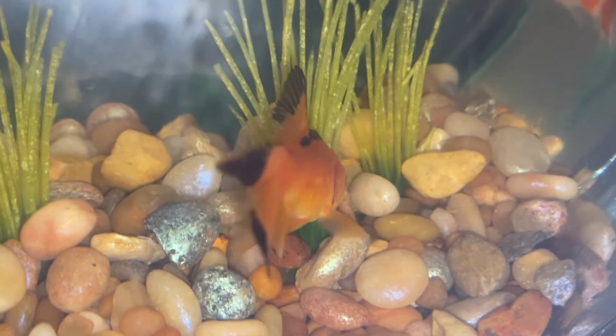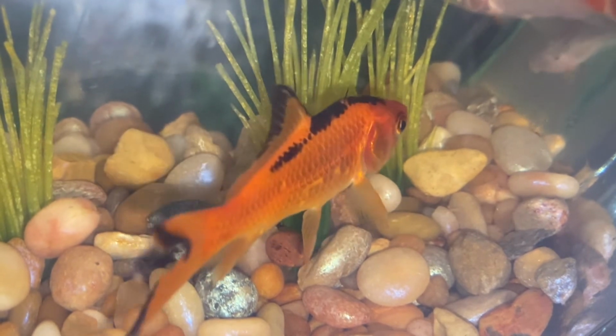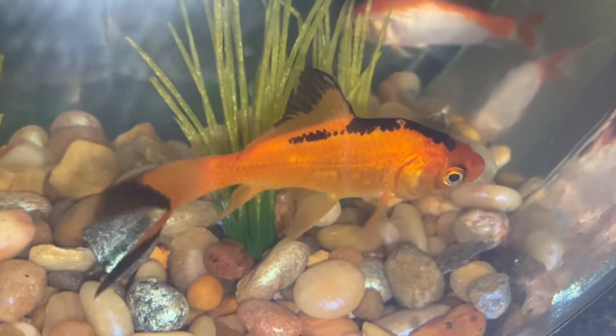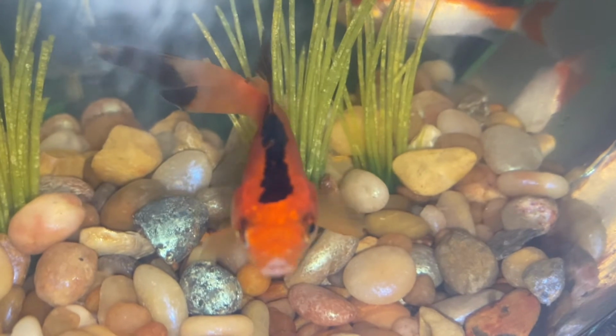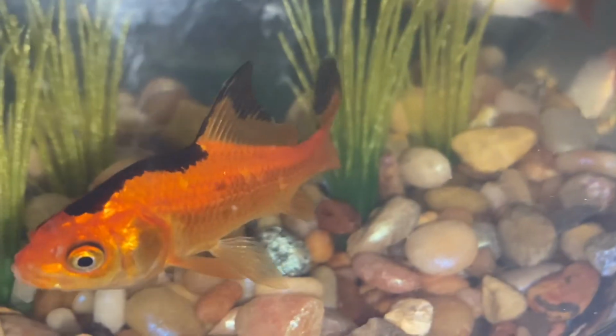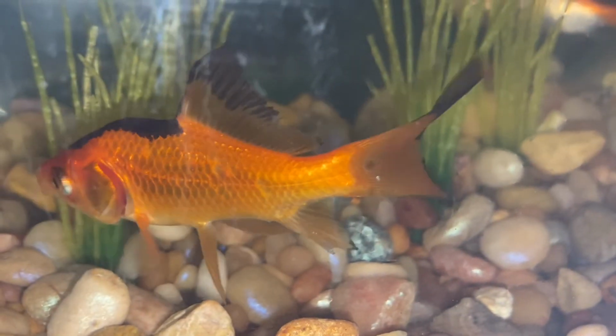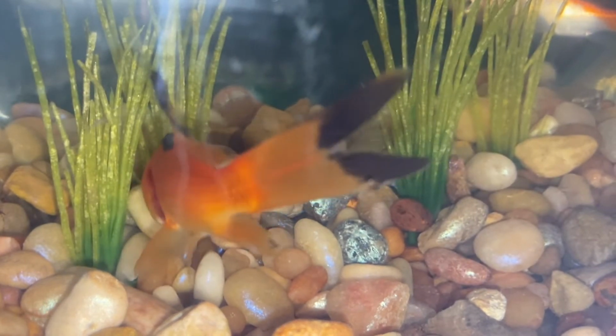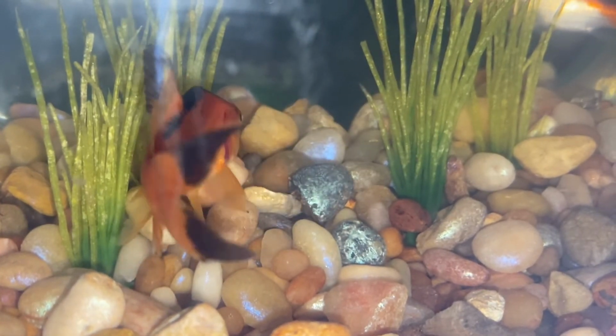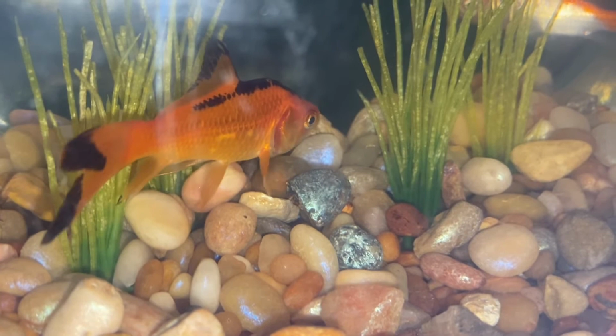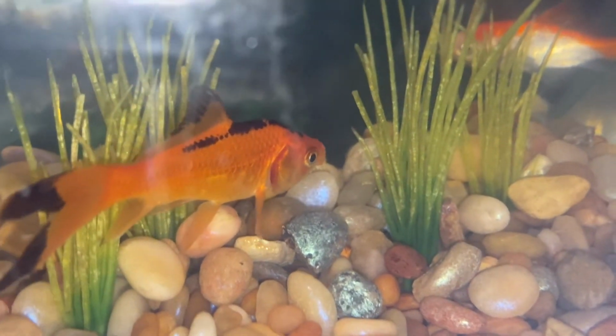And at this angle, do you see the thing opening and closing? Those are its gills, on the side of its face. I see the gills open, close, open, close. That's how the fish breathes.